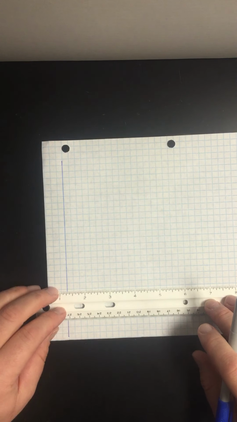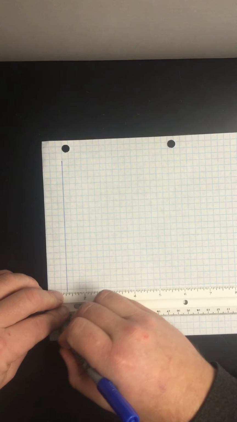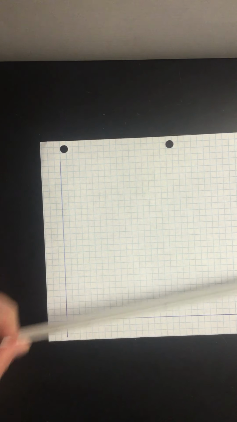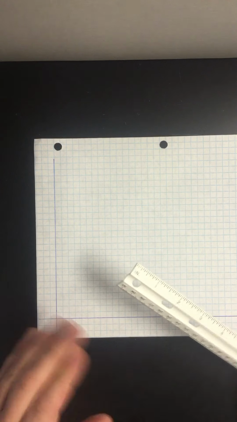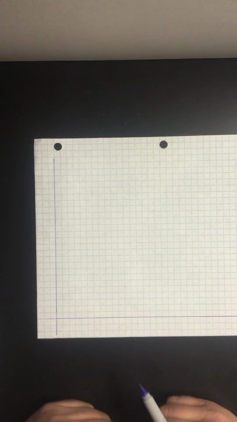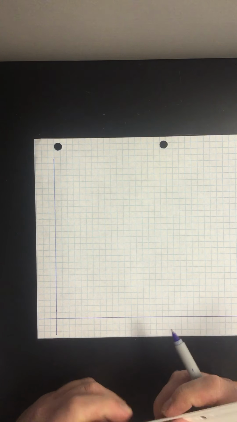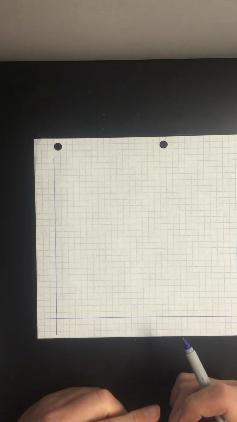Now typically, the x-axis, I like to leave about 3 spaces, okay? Make sure you use a ruler always. It's not acceptable to just draw them in, all right? Now, we need to label our axes, okay?